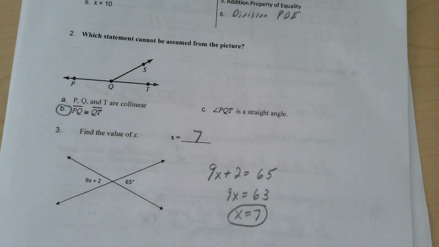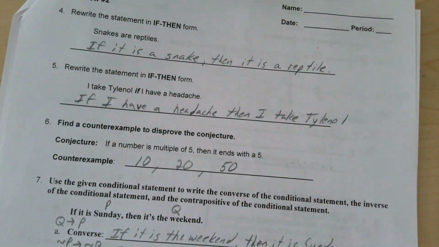Okay, so then number 3 is another set up the equation with vertical angles. 9x plus 2 must equal 65, and I trust that everyone knows how to solve a 2-step equation. Subtract the 2, divide by 9, and you know what x is. Okay, so then I did repeat. I still want you to get all these answers. I made you do some more conditional statements.